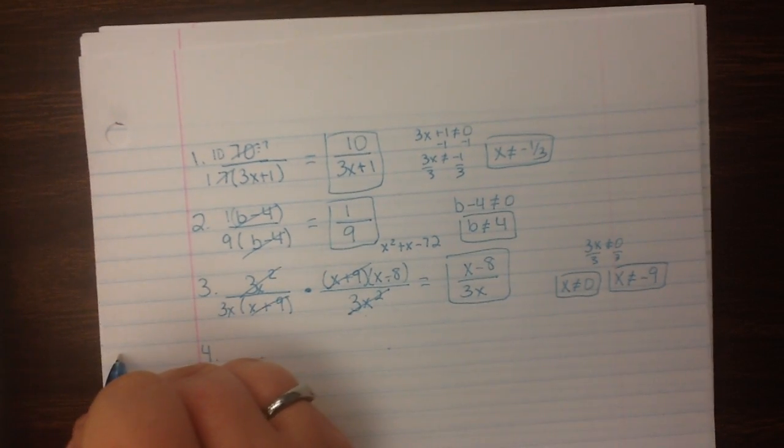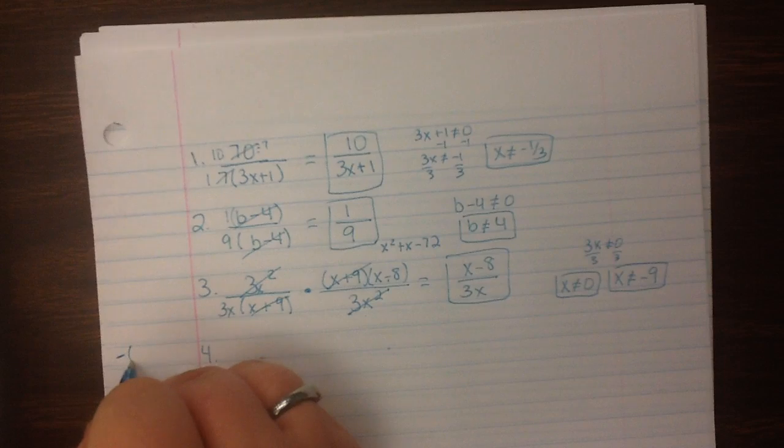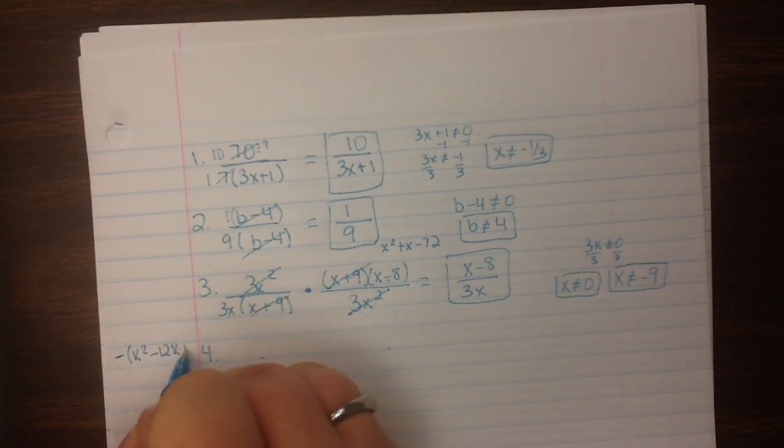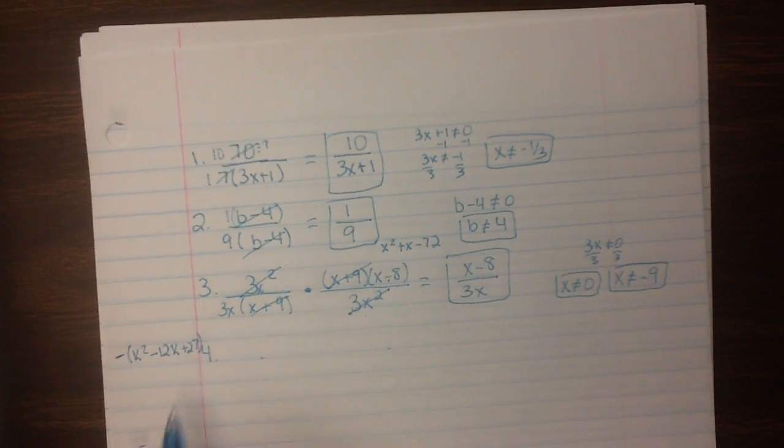Okay, my next one has a negative sign in front of it, so I'm going to factor that out over here to the side. Remember, you never want your leading term to be negative when you factor. Okay, that's better.